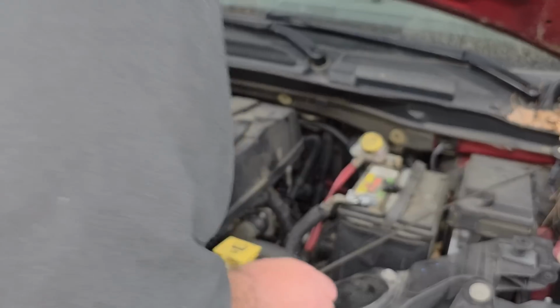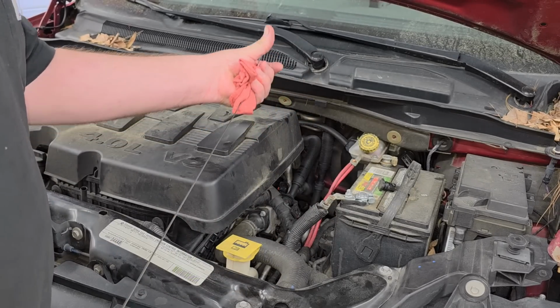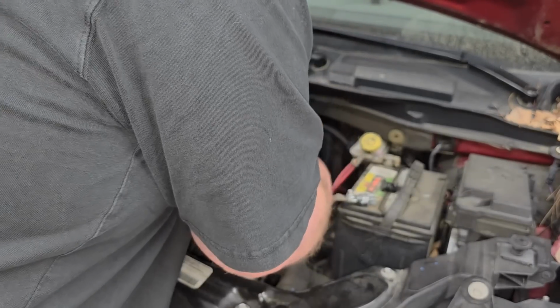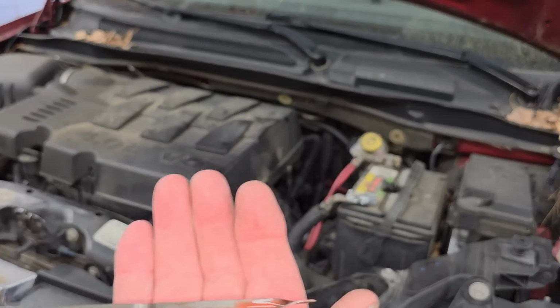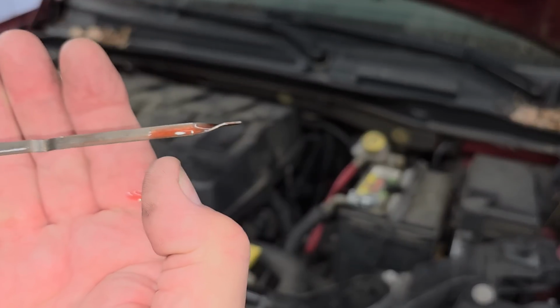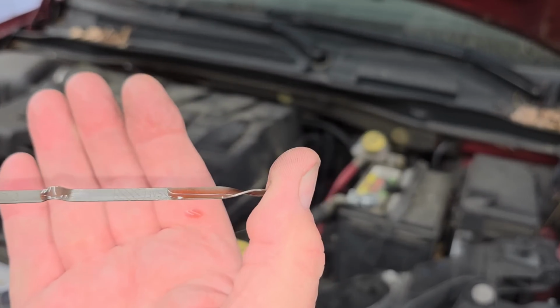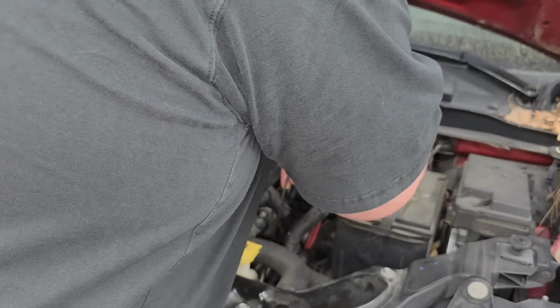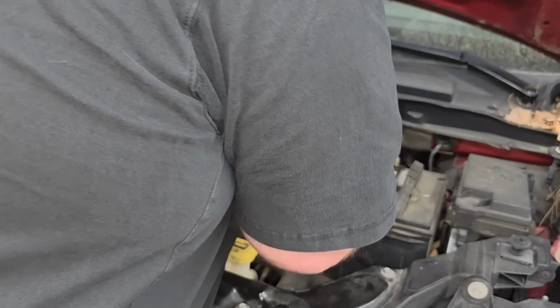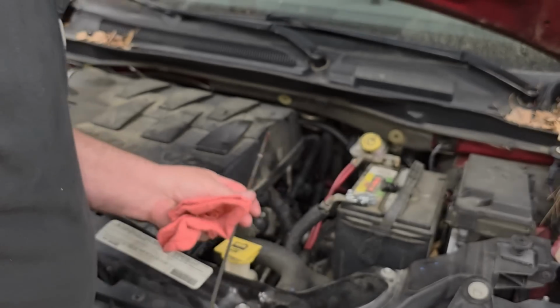All right, I added about 3/4 of a quart. I forgot to film it. Not a big deal. And there you go. Remember I said the level should be right about there. So I'm perfectly happy with that. That's going to be perfect.